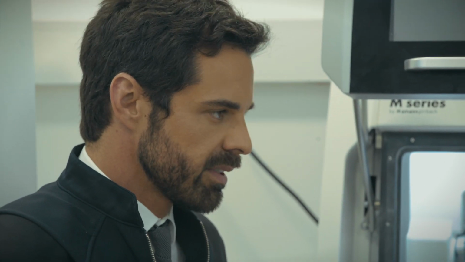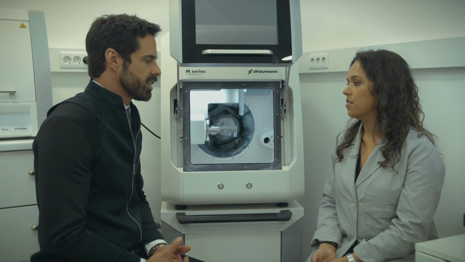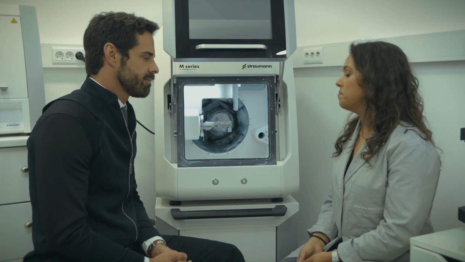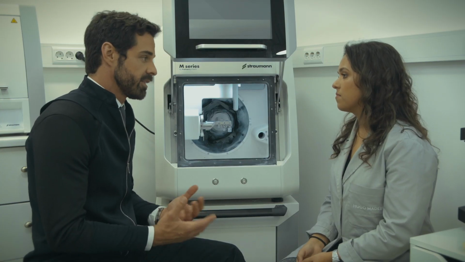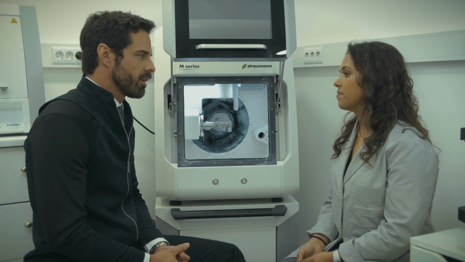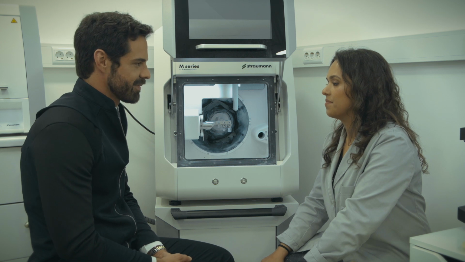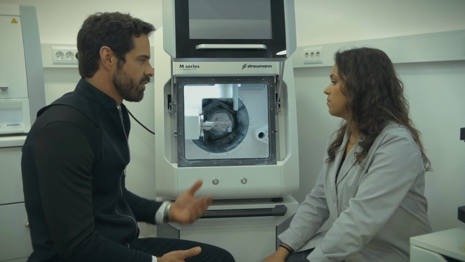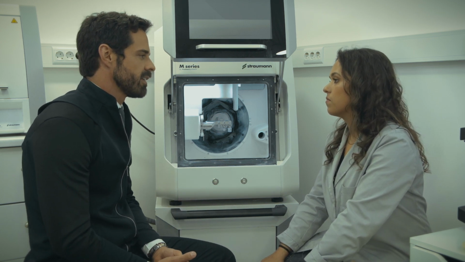And what kind of materials can you mill in this machine? Lithium disilicate, PMMA, zirconium, titanium. Almost every kind of materials. Yes. And you can mill surgical guides also? Yes, it's possible. Jessica, what can you say about the quality of the materials that come from this milling machine? The products are made with accuracy, high quality and precise.